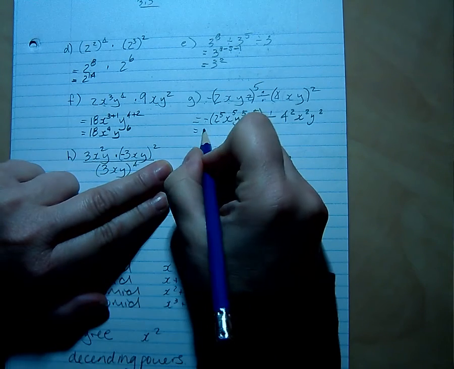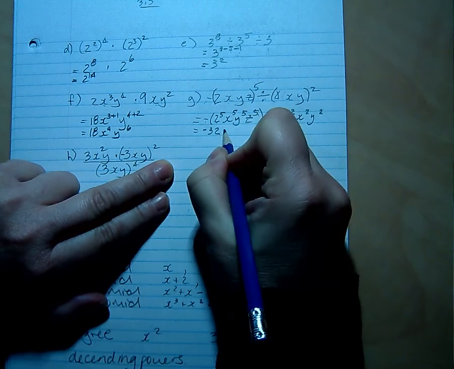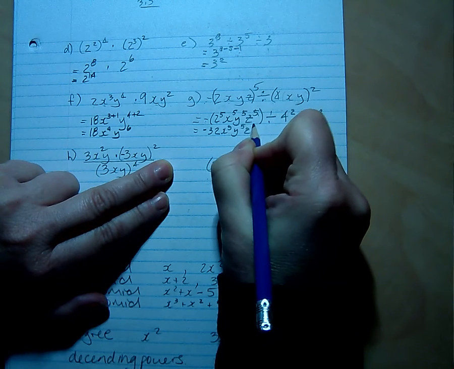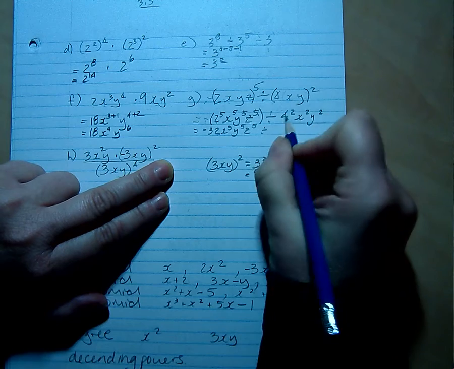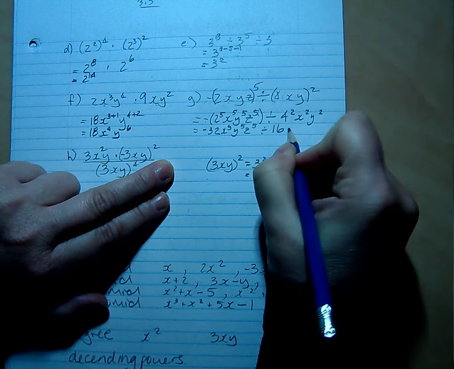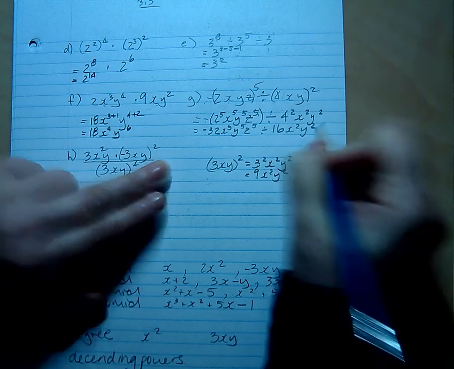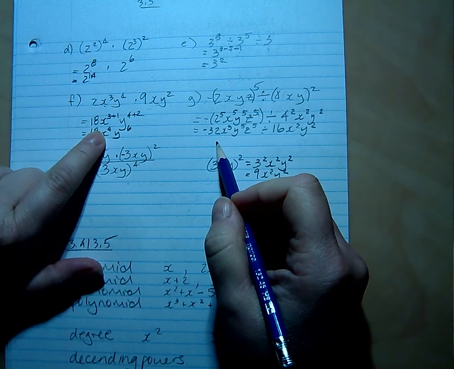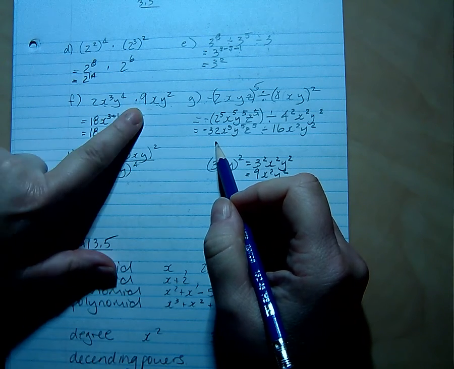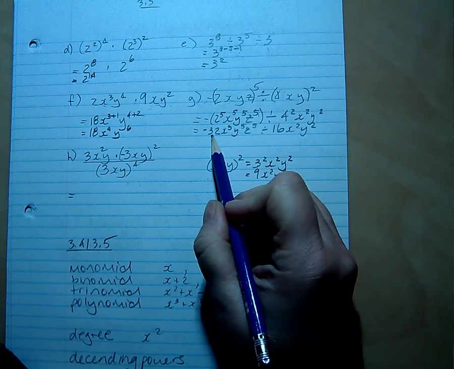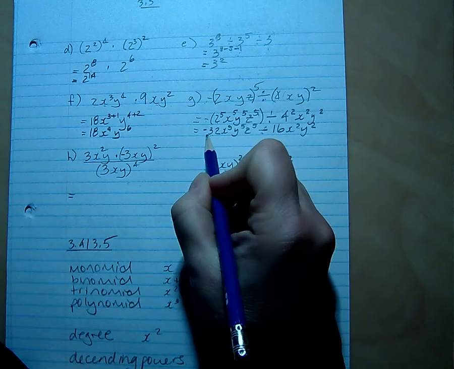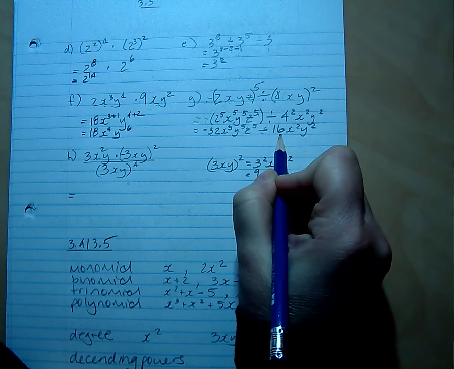So we have negative 32 x to the 5, y to the 5, z to the 5, divided by 4 squared, which is 16, x squared, y squared. Now we're going to do exactly what we did over here, but instead of multiplying 2 times 9, we're going to divide negative 32 by 16 because the question says to divide. So what is negative 32 over 16?